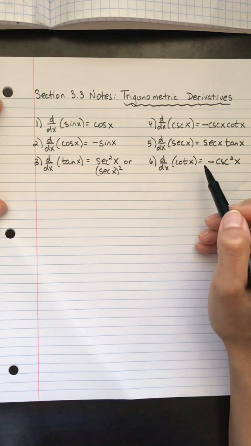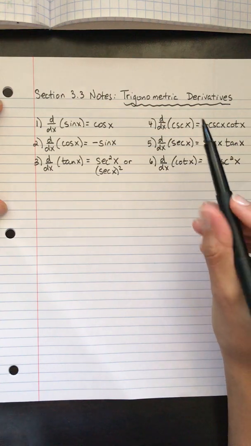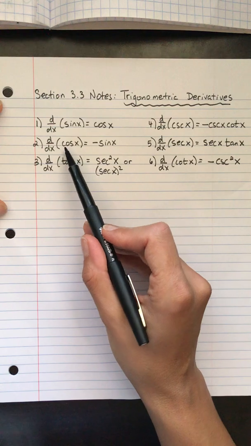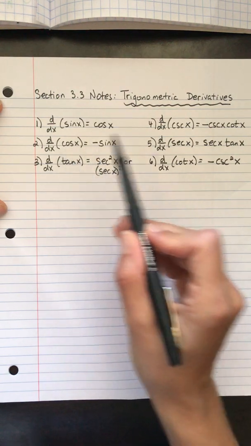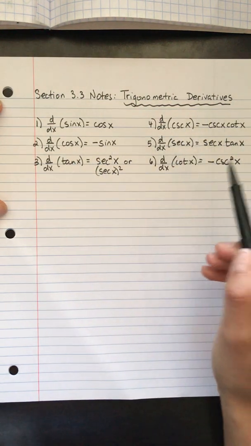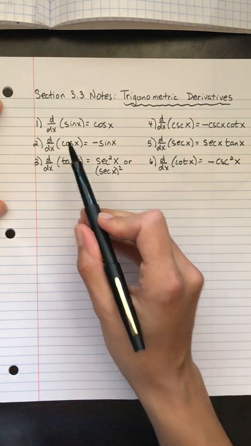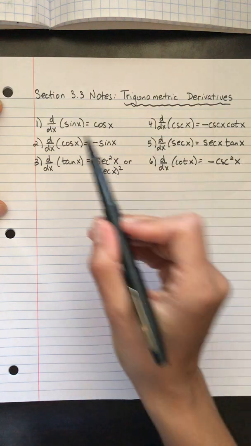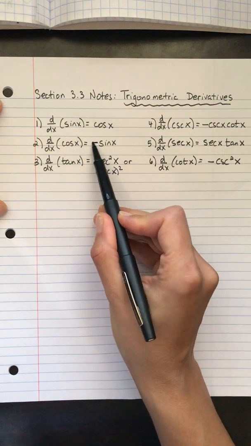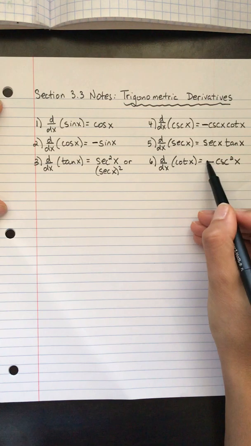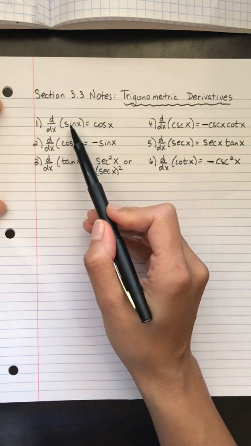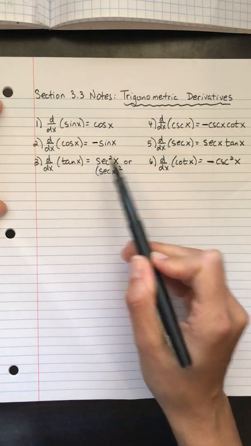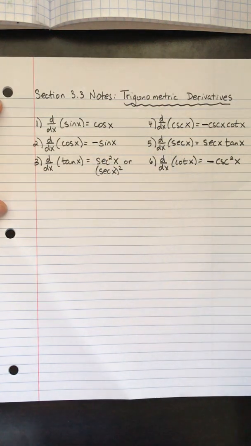I've noticed a good way of kind of memorizing these, or starting to memorize them, is any function that starts with a co: cosine, cosecant, cotangent, those 3 that start with a co, their derivative is negative. And if you don't have a co, like sine, tangent, and secant, their derivative is positive. So that's a good way of kind of starting to memorize these.